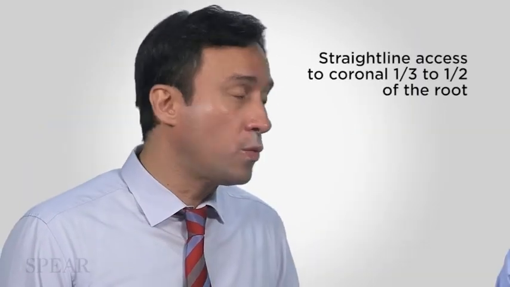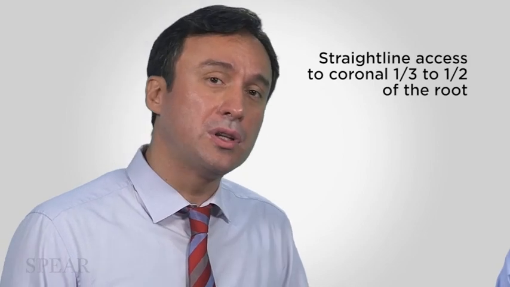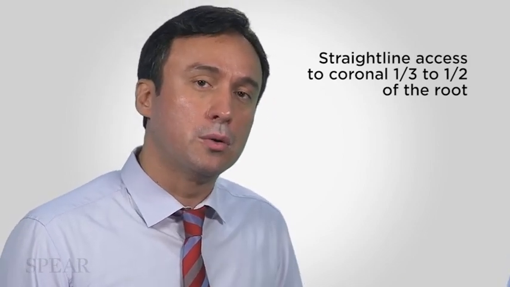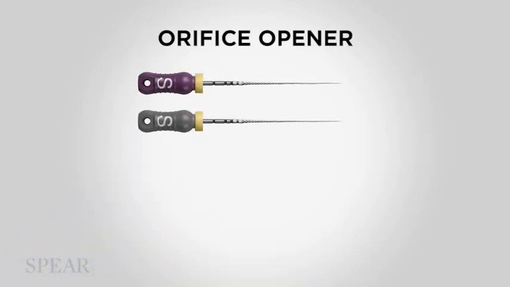Absolutely. And last but not least is the orifice opener. All the things that we talked about allow you to get to the orifice, but remember that our definition of access is access to the coronal 1/3 to 1/2 of the root. Therefore, you need to have a couple of instruments with the endo handpiece to help you provide that. And for that, we're talking about maybe using orifice openers.